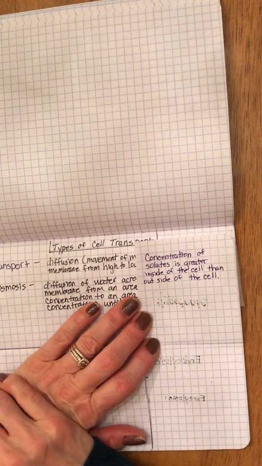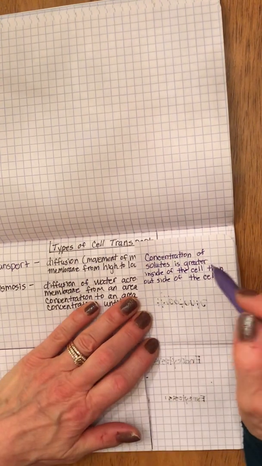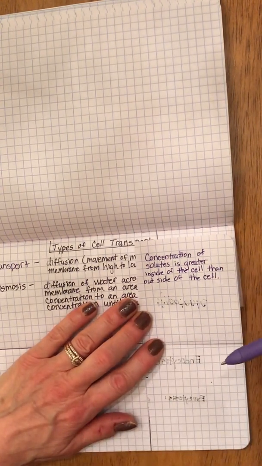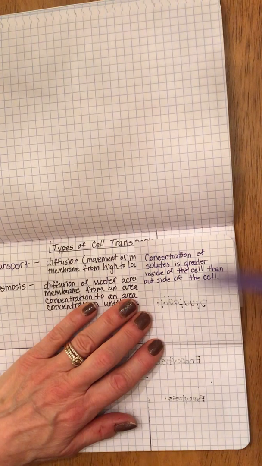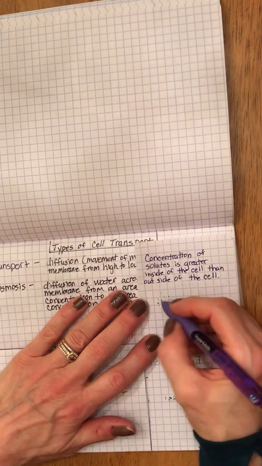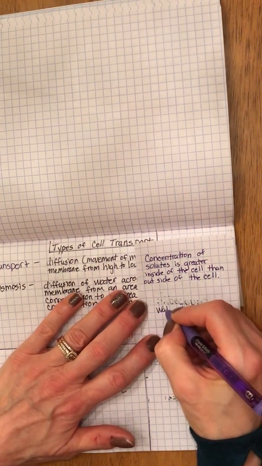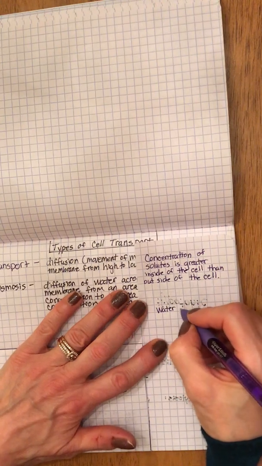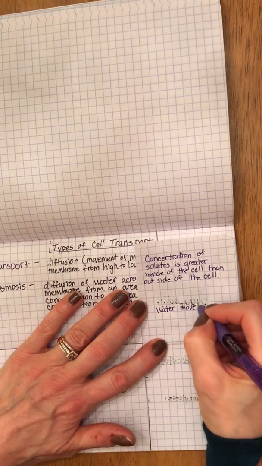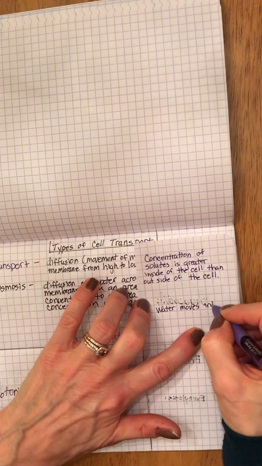Okay, so if you have more water outside of the cell than inside of the cell, and water moves from where there's more to where there's less, then it makes sense that water would move into the cell. So water moves into the cell.